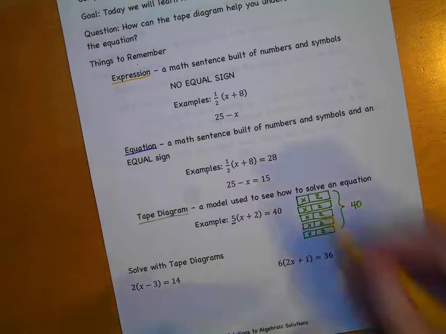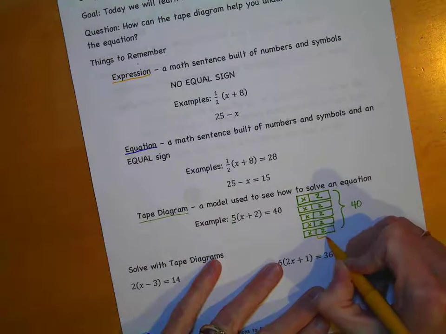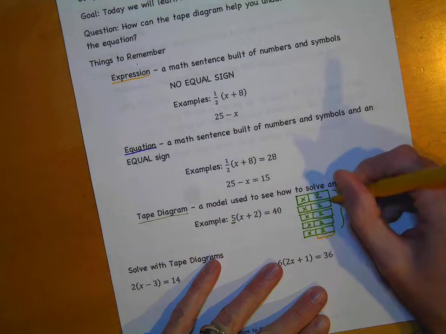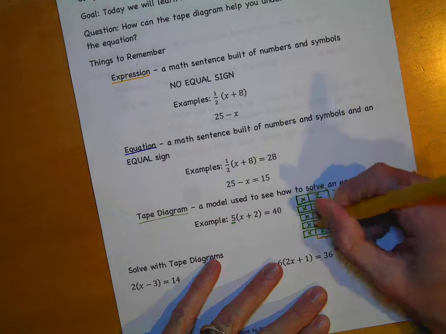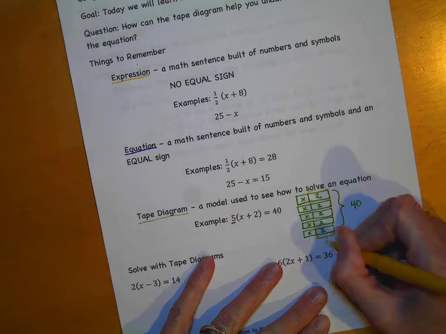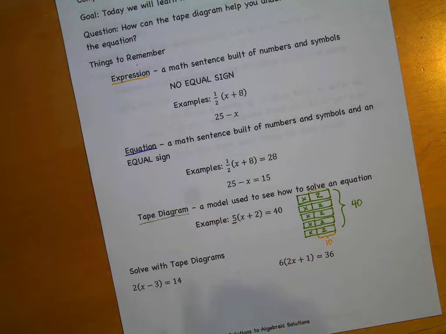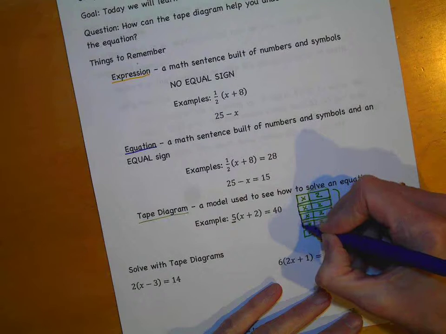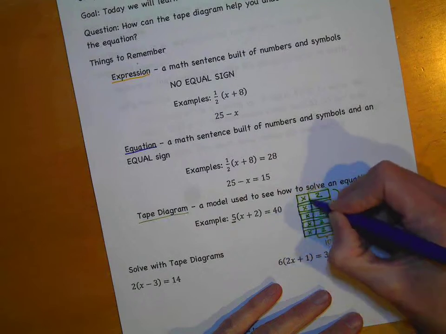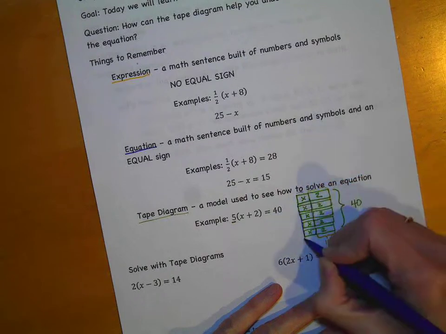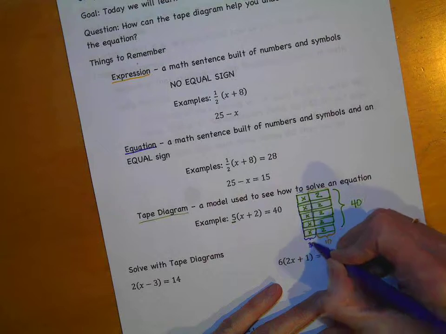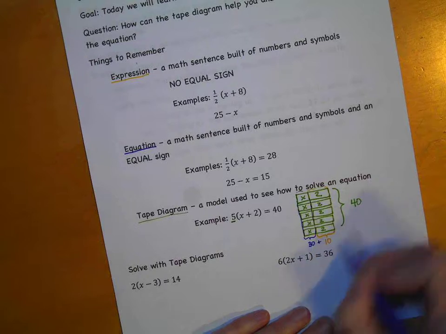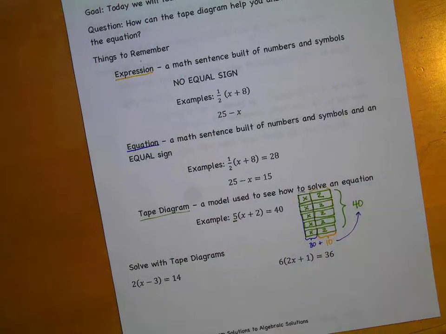So I'm going to draw a picture of that. If I take just the 2's and add them all together, all the way up to here, those equal 10. Then this side over here has to equal 30 when it's all done, and the reason it has to equal 30 is because 30 plus 10 equals 40.